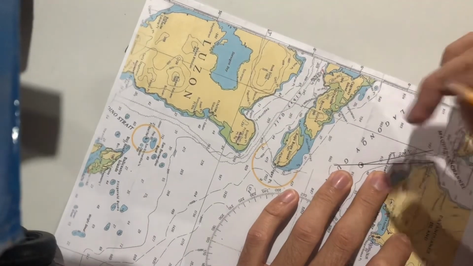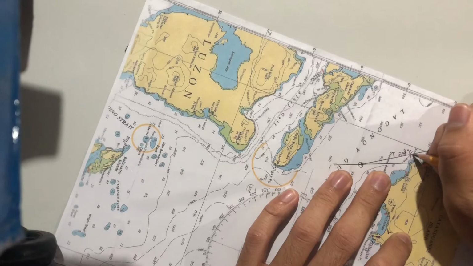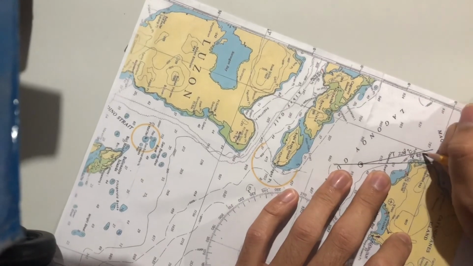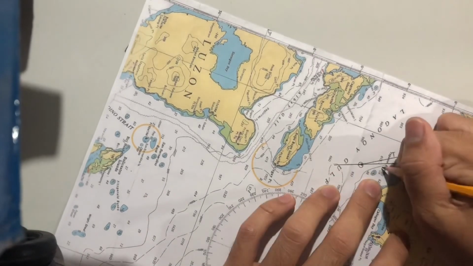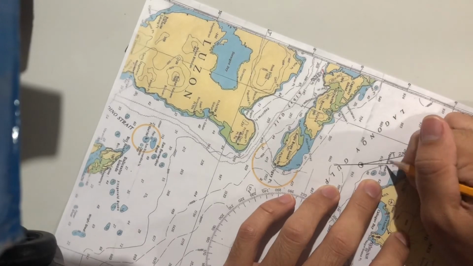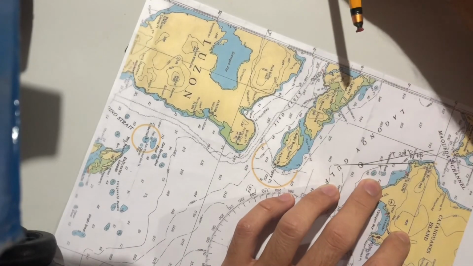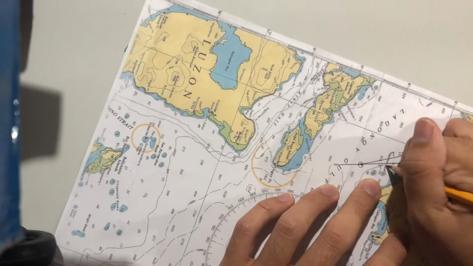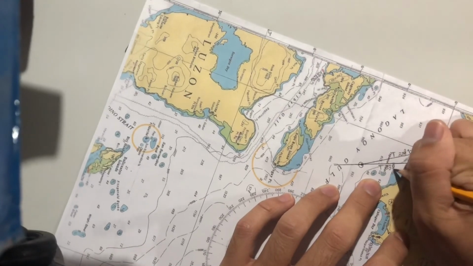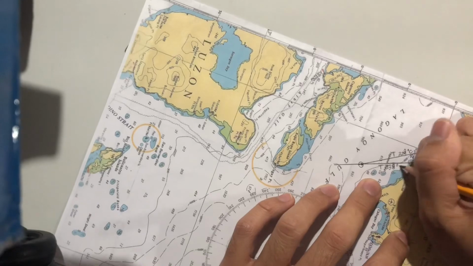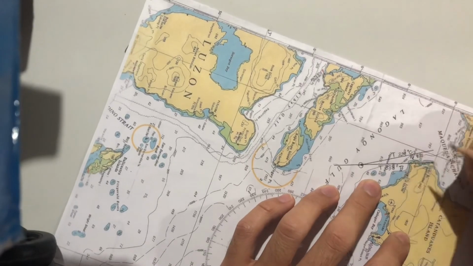Then the speed was 16 knots. Bearing, true bearing is 338 degrees bearing.